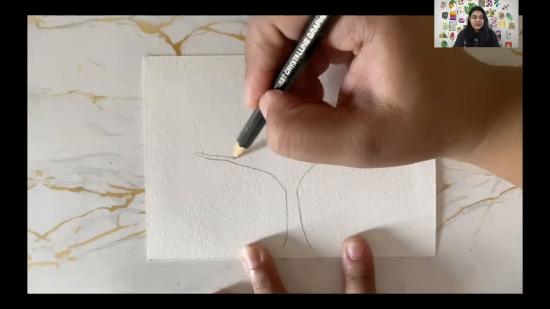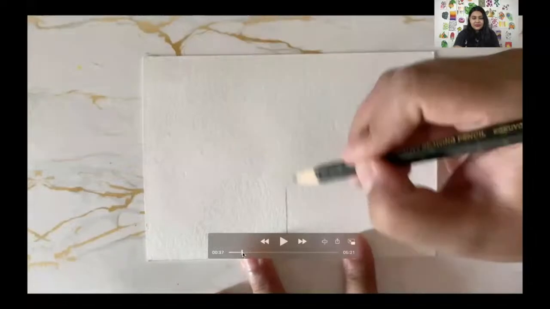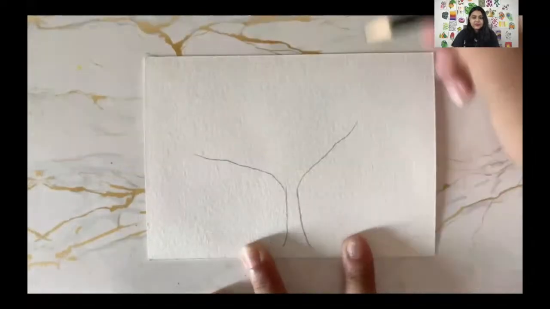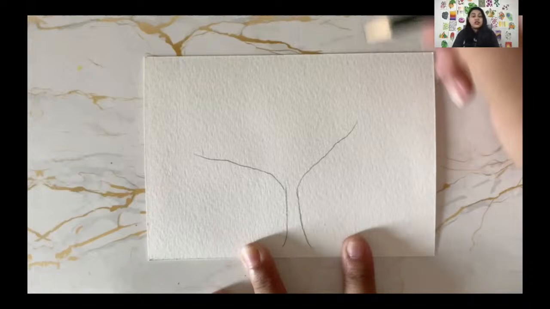Good job, everybody. Very well done. Excellent. Perfect. Amazing job. Great. So I can see most of you have drawn the tree trunk.